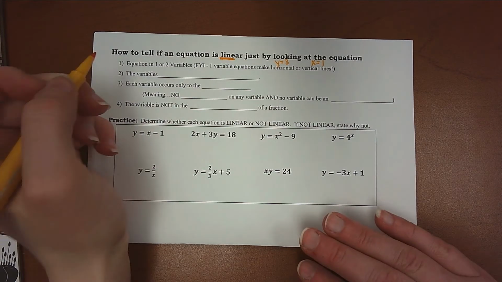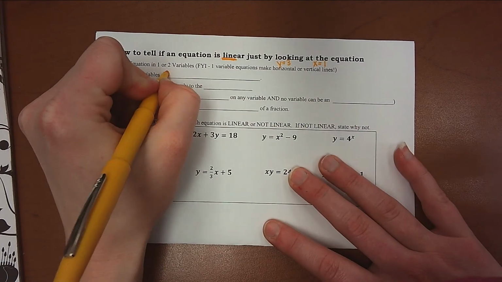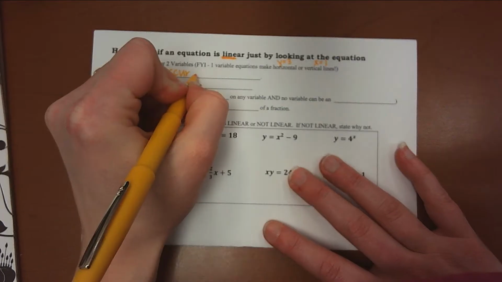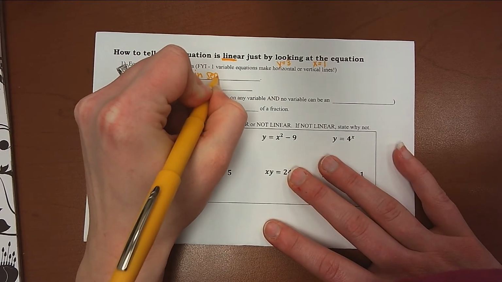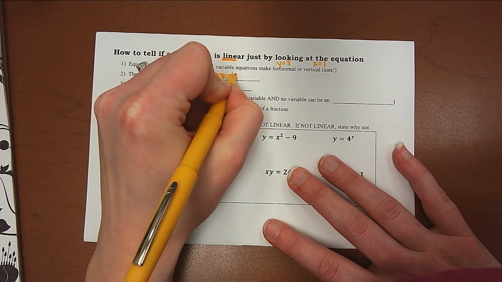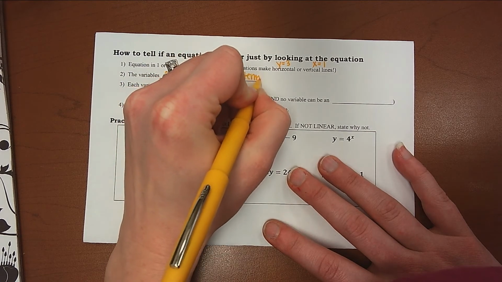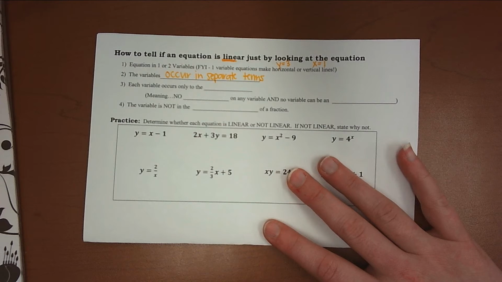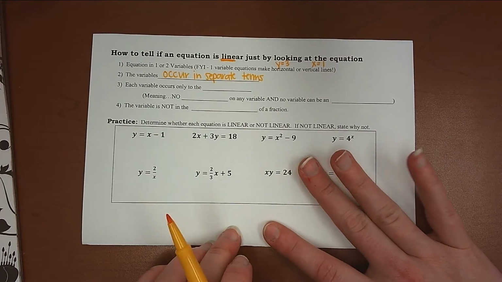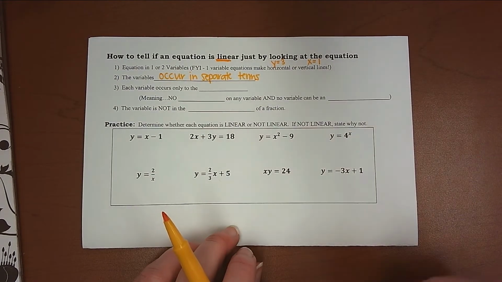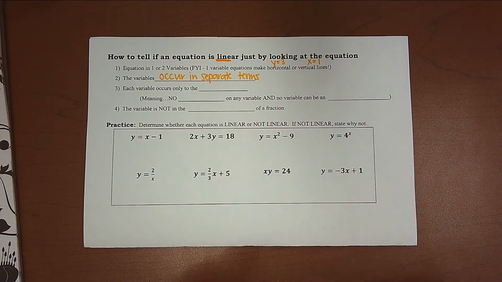It's also really important that the variables occur in separate terms, so that's what we're going to fill in. On that line, the variables occur in separate terms. That means you can't multiply them together. They can't be next to one another. They need to be in separate terms, either separated by an equal sign or an adding or subtracting sign. Not a multiplication or division. That would not be a separate term.